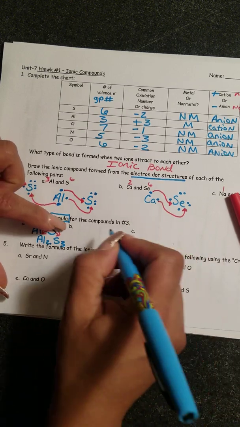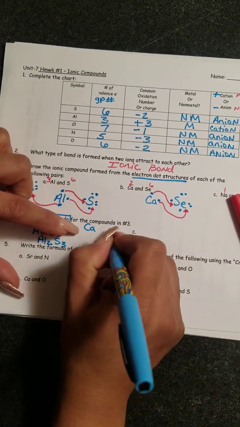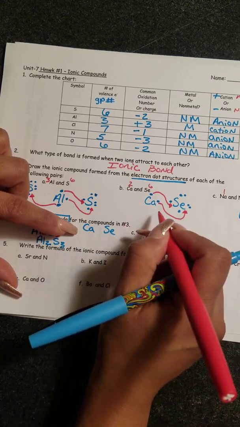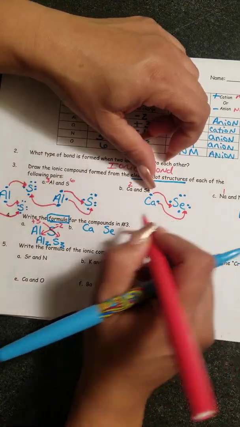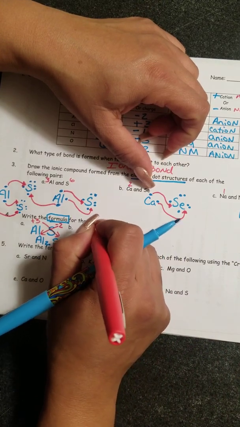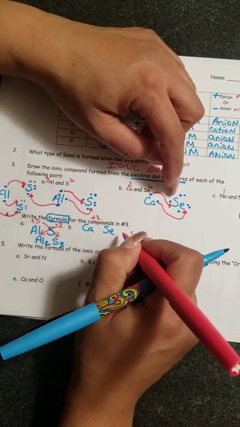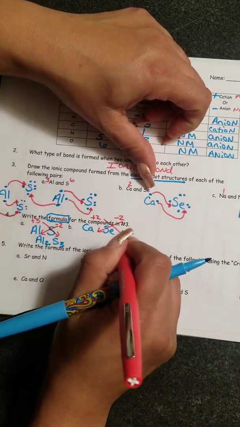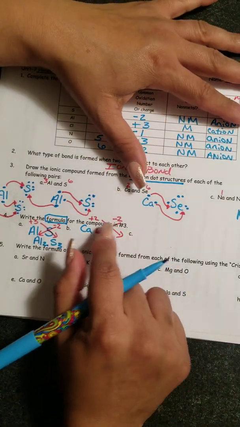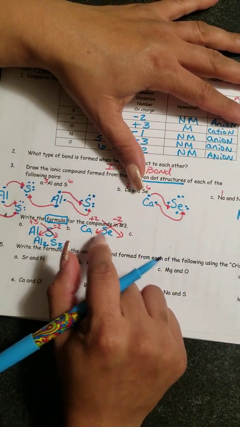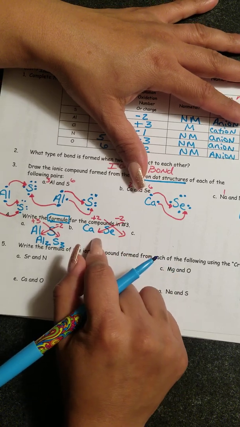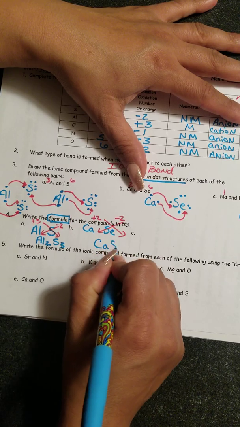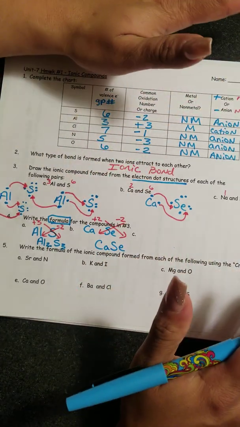Let's go to B. B is calcium because metals go first, and selenium. Now calcium has a +2 charge, and selenium has a -2 charge. We're going to crisscross those, okay? And now when we crisscross those, it's going to be a 2 and a 2. But what do we do with ionic bonds? We reduce. So instead of writing a 2 and a 2, it's going to be CaSe, and we're done.